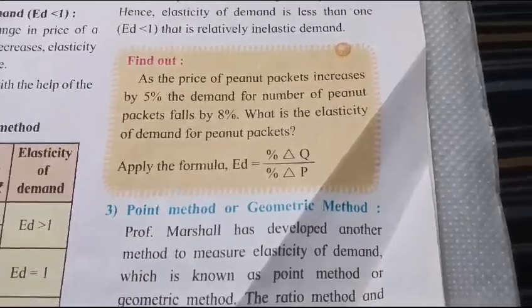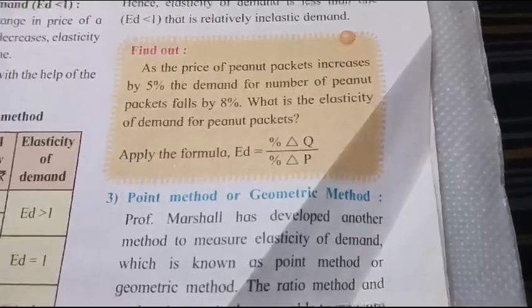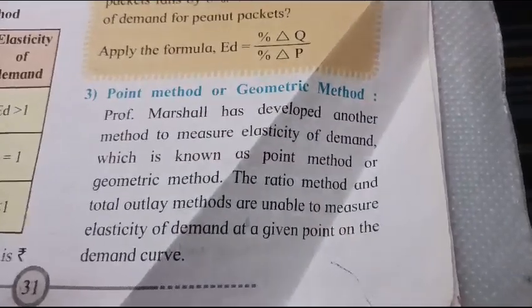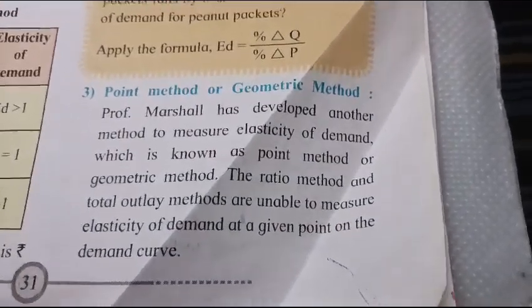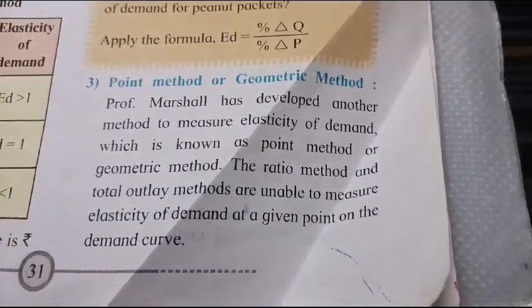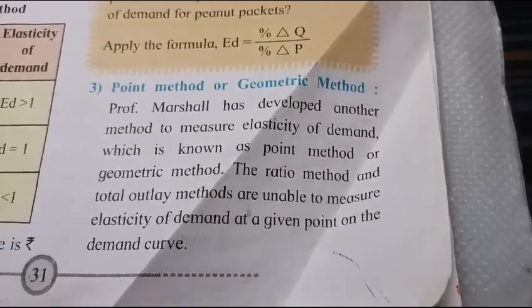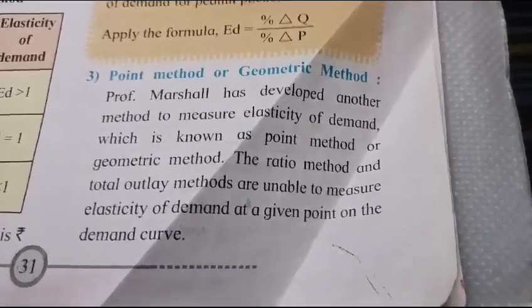In this case, total outlay is less than original expenditure. Hence, elasticity of demand is less than 1. That is relatively inelastic demand. Third, point method or geometric method. Professor Marshall has developed another method to measure elasticity of demand, which is known as point method or geometric method.